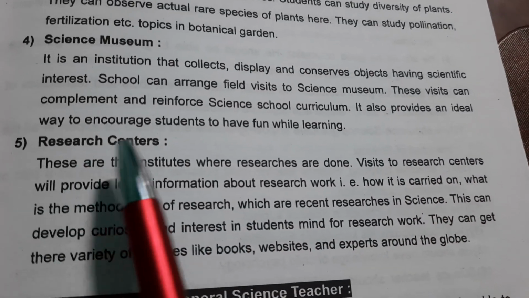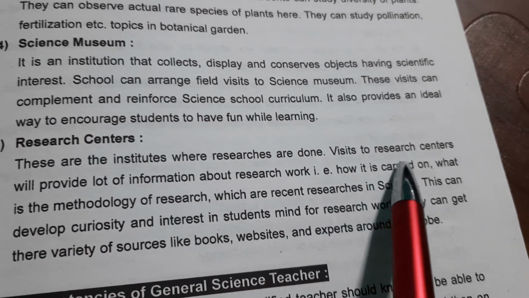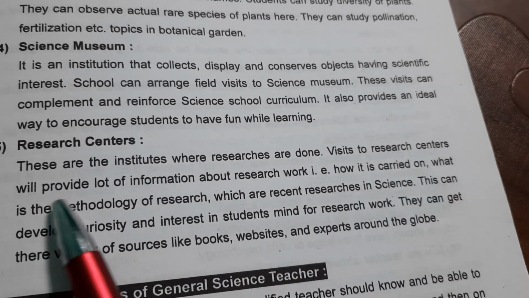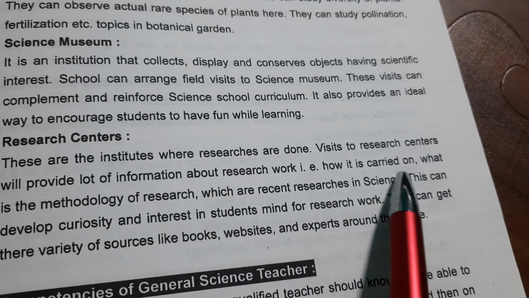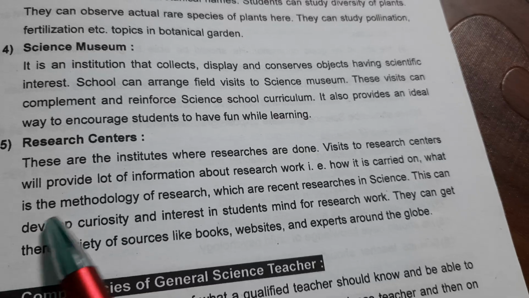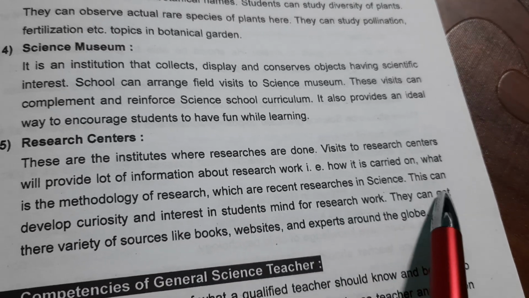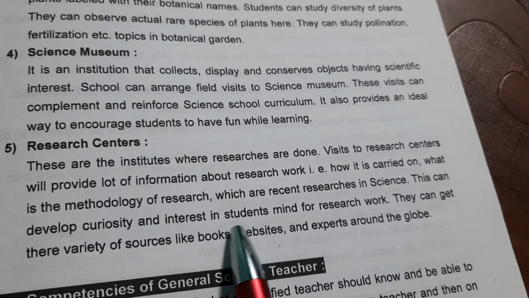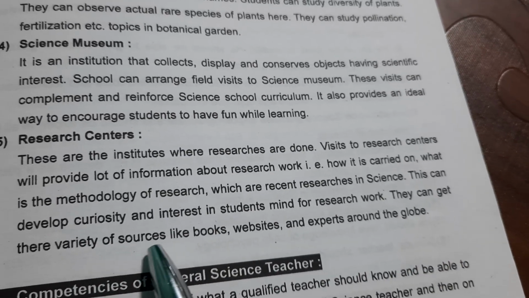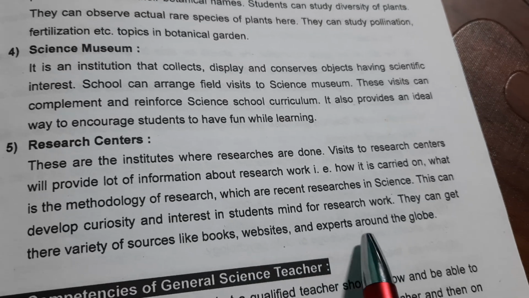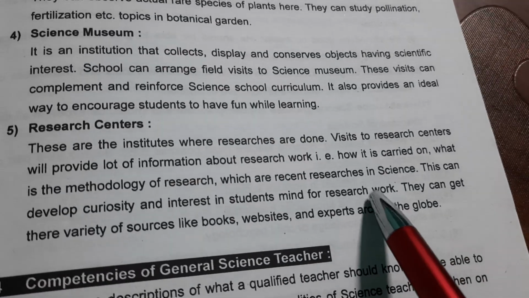Next, what we have is the research centers. These are institutes where research is done. A visit to a research center will provide a lot of information about research work, how it is carried on, the methodology of research, and which are the recent researches in science. This can develop curiosity and interest in students' minds for research work. They can get a variety of resources like books, websites and experts around the globe. Okay, just take down these notes.